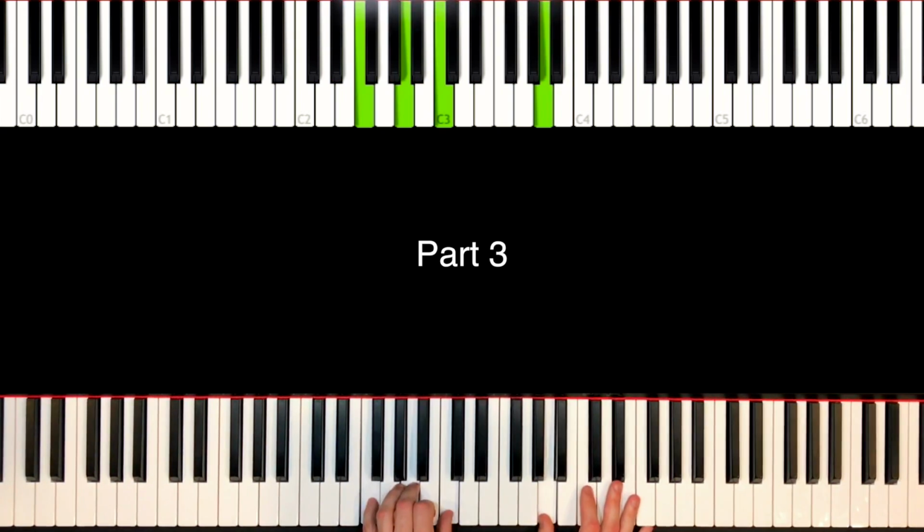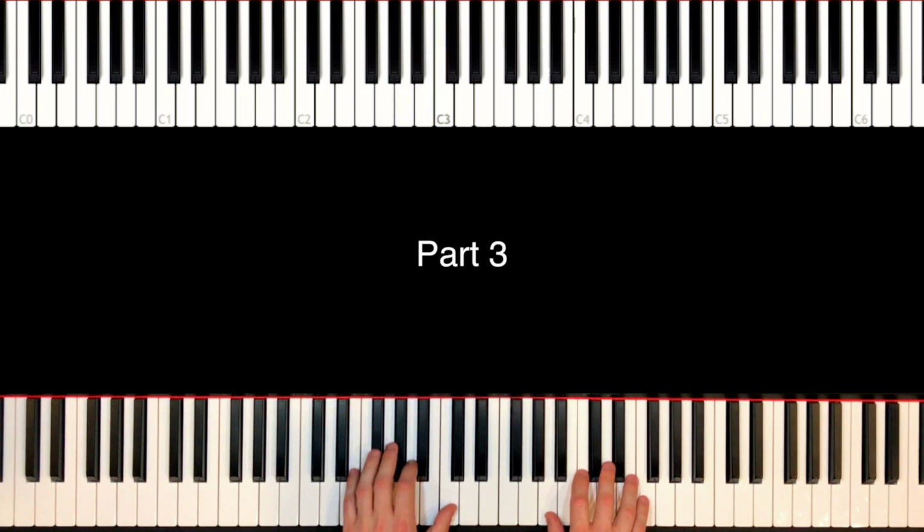A and F together. The left hand plays the other notes. A alone with the E, the next A. C and C together. And then A and E flat after this. And the E flat is the beginning of the run, of this run.